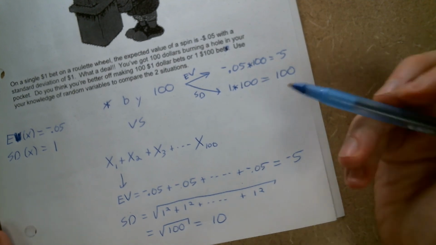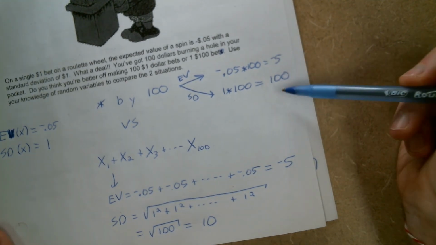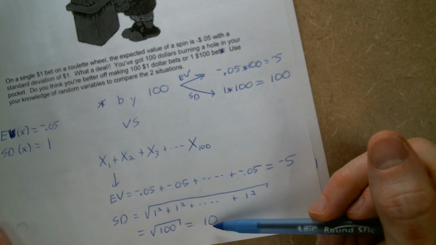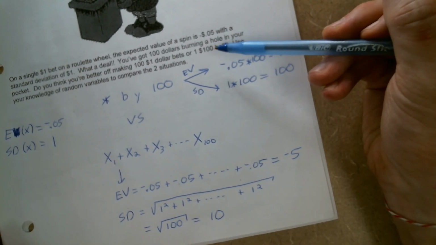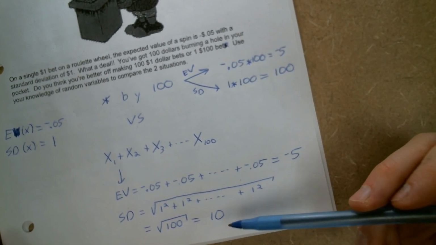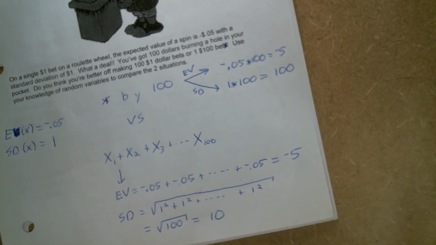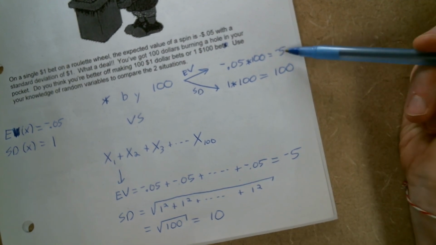So what we're seeing here is when we make the big bet, we have a much higher standard deviation than when we make the small bets, which intuitively makes sense. If you put all your money on one roll, you're either going to win big or lose big. If you break it down into 100 different bets, you might win some, you might lose some. So on average, you're going to be much closer to this negative 5 than you are up here.